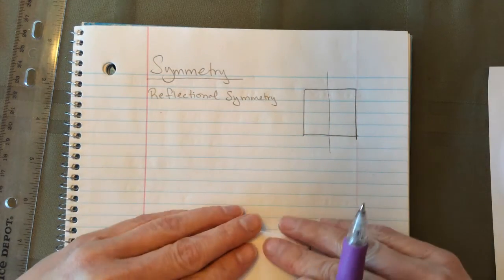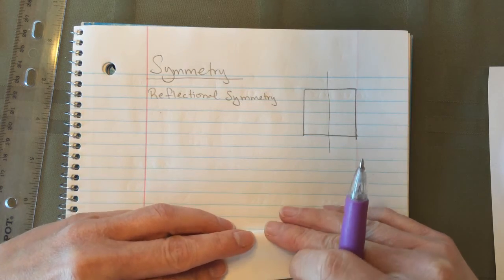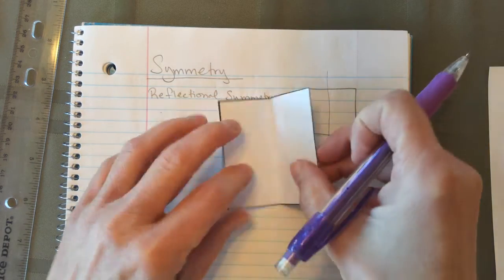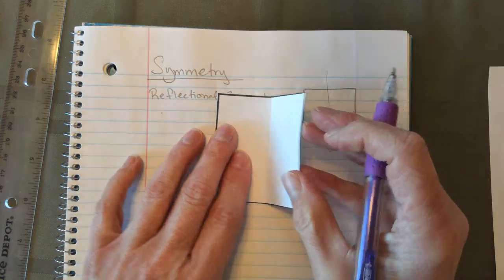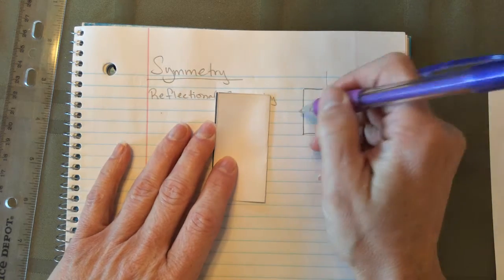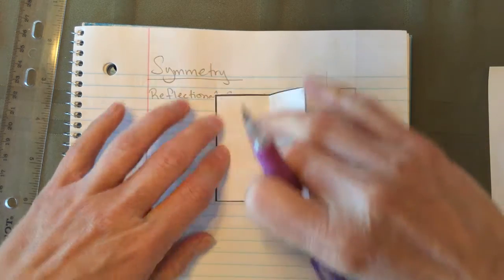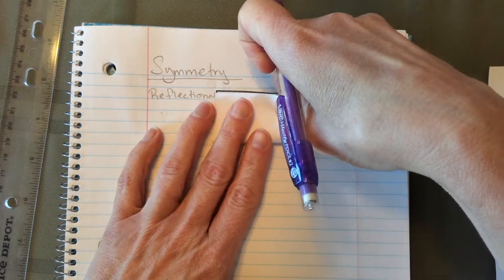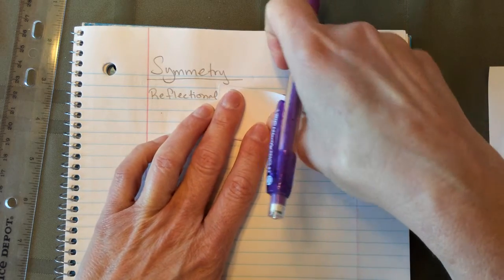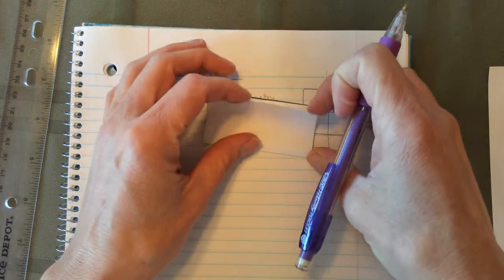And I'm going to have my square, this one's just a bigger version of a square, and show you that, yeah, we could totally fold it and it has symmetry. If we folded it bottom to top, there is another line of symmetry.